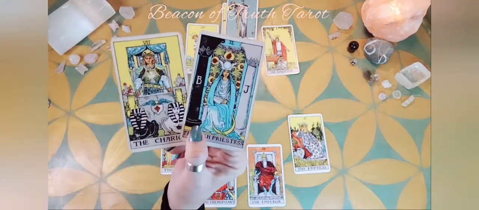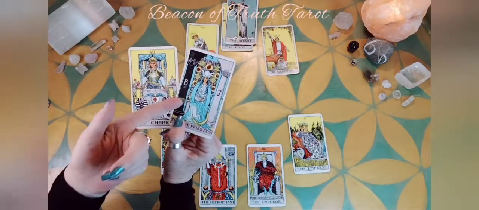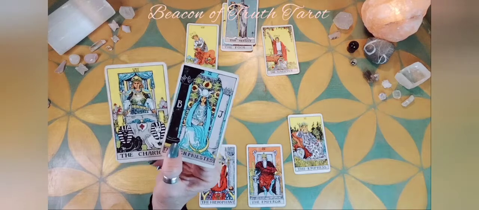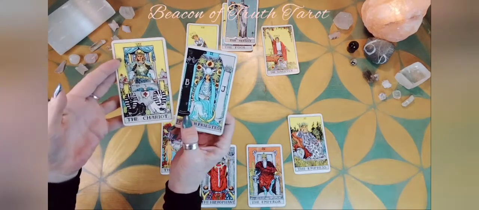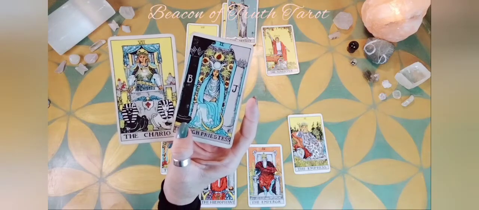On this level, we've got the High Priestess and the Chariot. These are both water. I actually think of the High Priestess as Pisces, but she's the archetype of feminine water. And the Chariot is the Cancer card. These are both water. And even in these two cards, the colors are very similar.